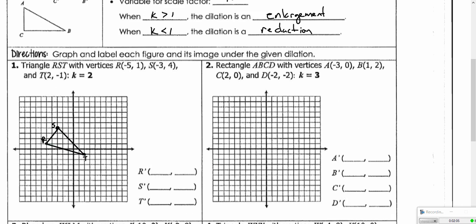Now I'm going to switch to red. Notice the scale factor is 2. That's bigger than 1, which means it's an enlargement. It's going to make a bigger triangle, exactly 2 times bigger. So this is going to be really easy, actually. All you're going to do is look at these points, and each one of these numbers you're going to multiply by, guess what? 2.